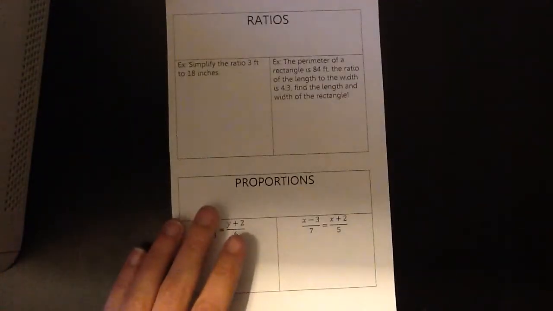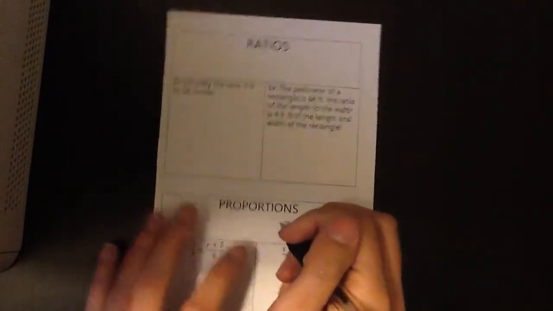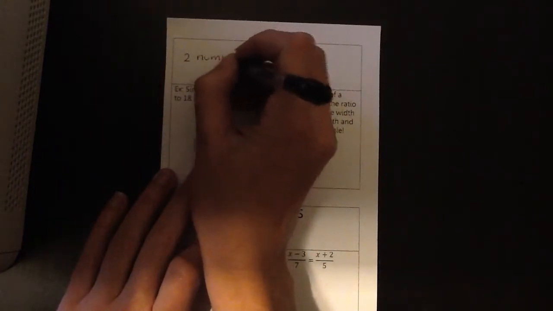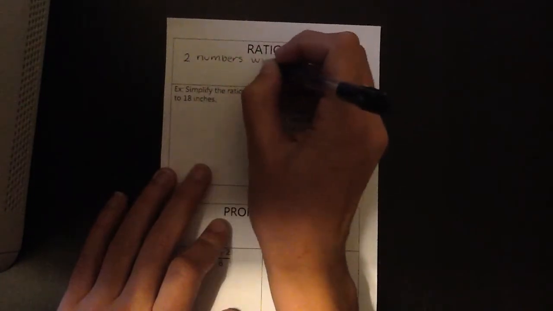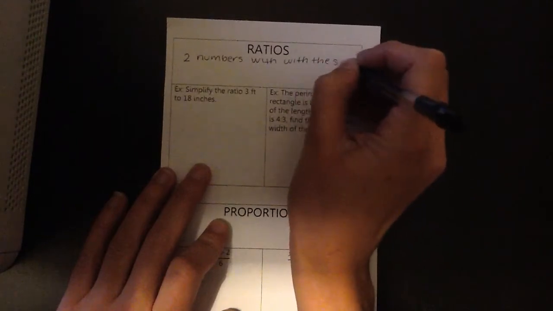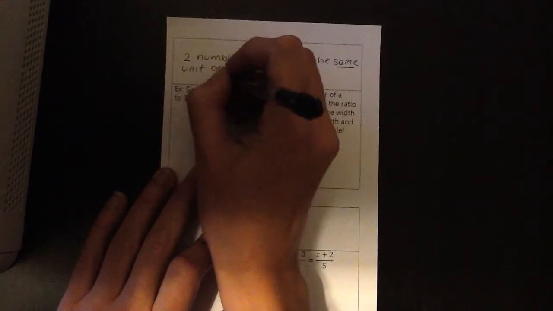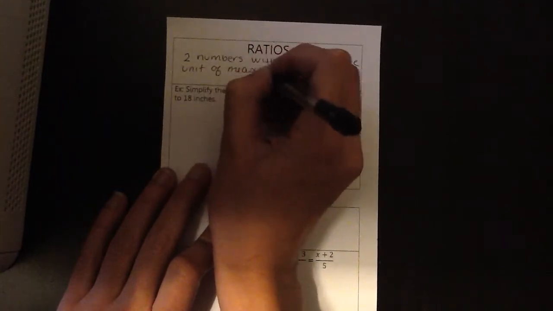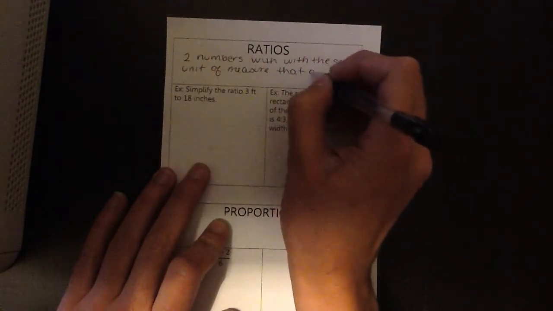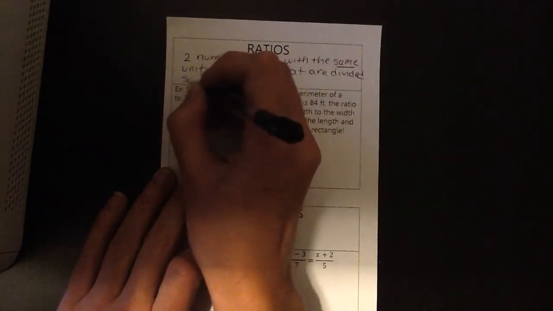So, a ratio, again, is 2 numbers with the same unit of measure that are divided so that we can fairly compare things.